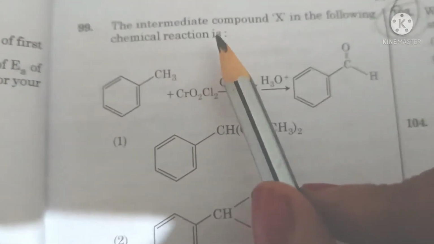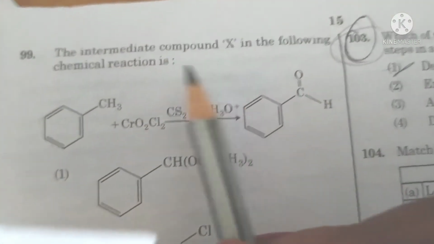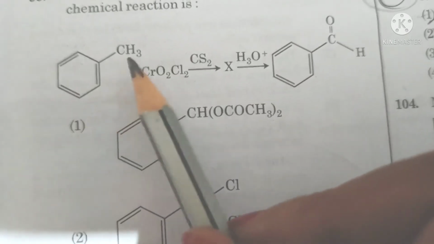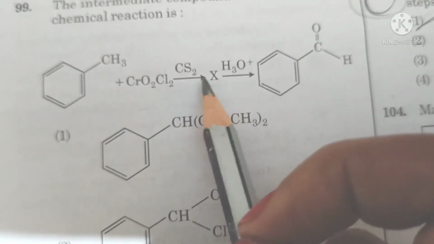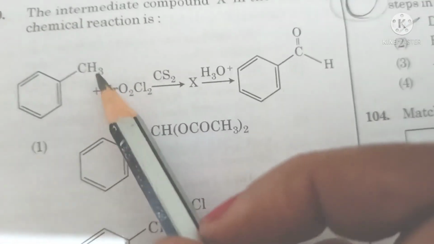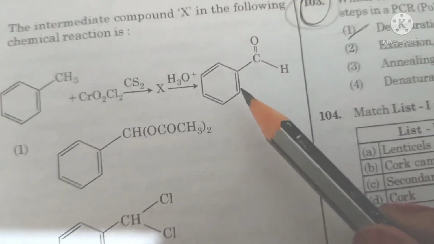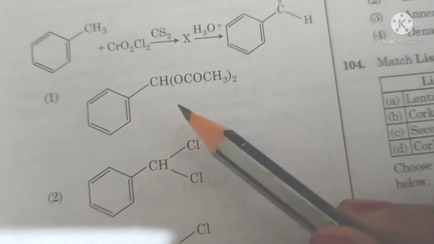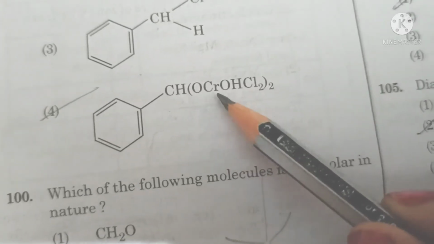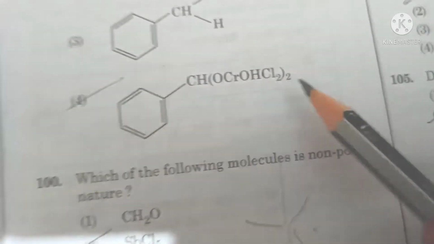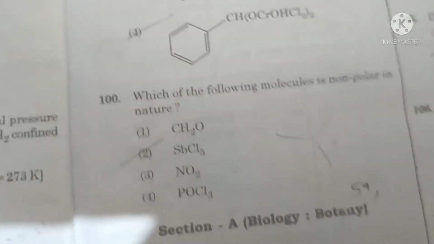The next question is, the intermediate compound X in the following chemical reaction is. With toluene, when we add chromyl chloride in the presence of carbon disulfide, 2 of the hydrogens are replaced with this product. So the intermediate should be CH(OCrOHCl)2. So option 4 is the correct answer.